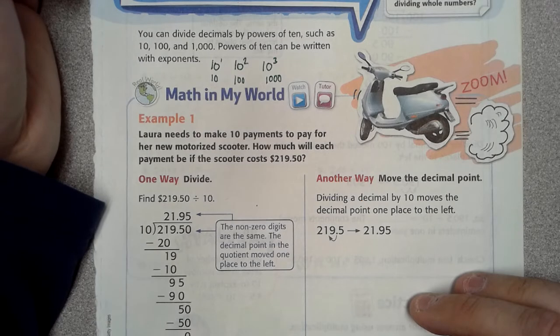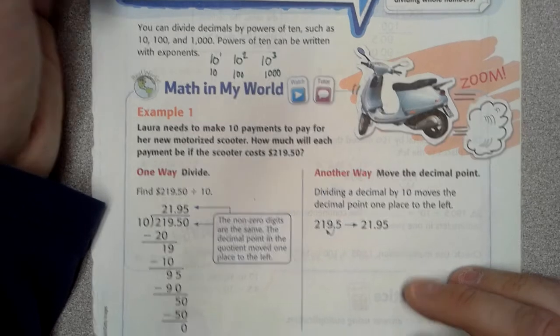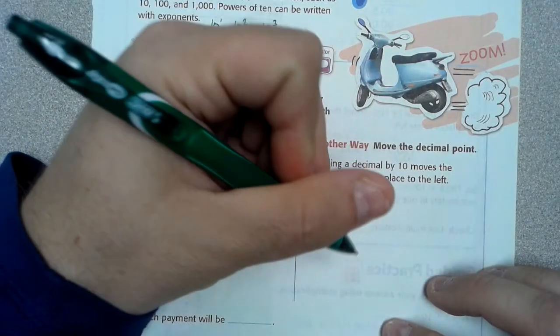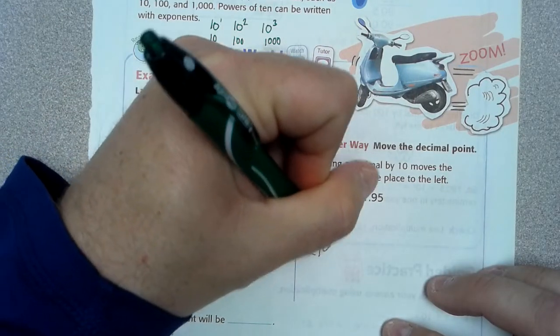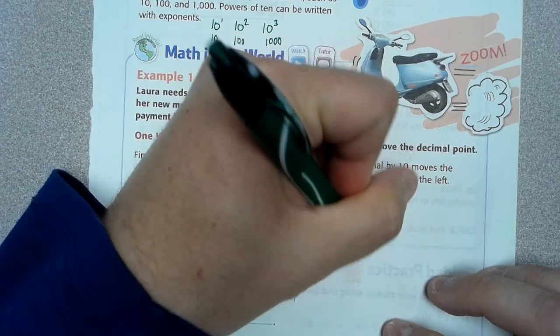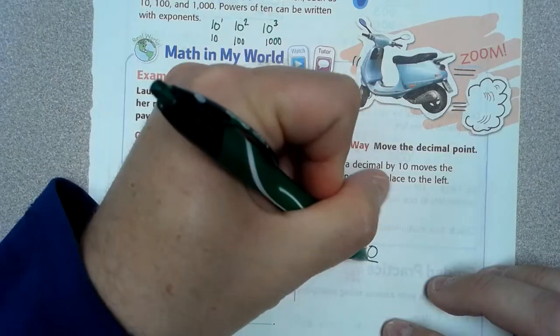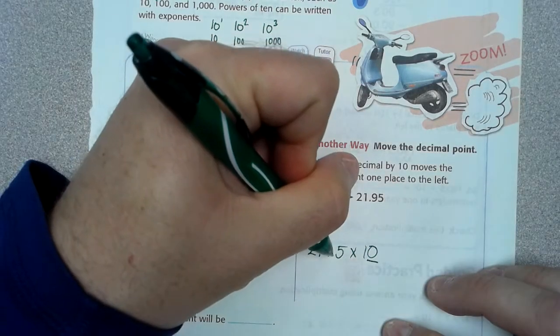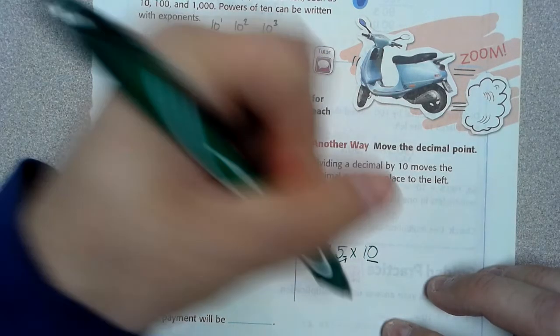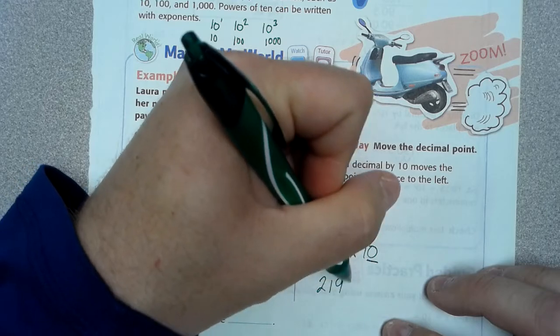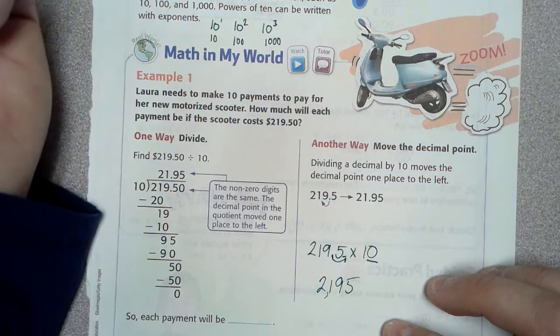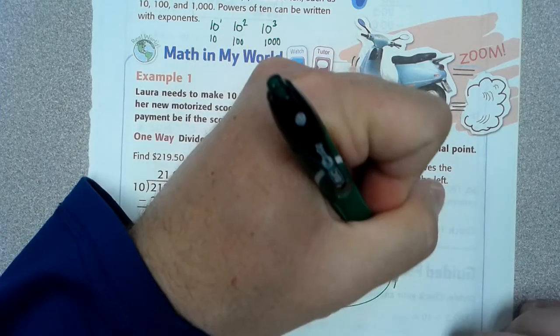So, you remember when we multiplied by 10, if we did, say, 219.5 times 10, and we looked at how many zeros there were, and we moved it to the right? That would have given us 2,195. Okay, that was with multiplying.